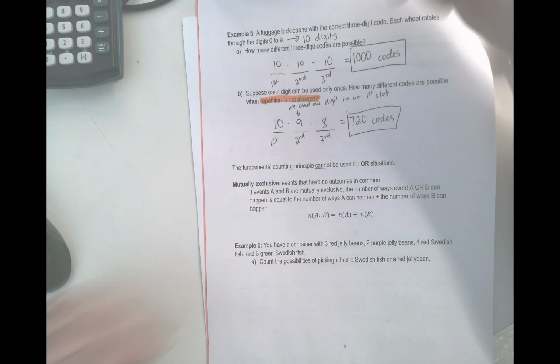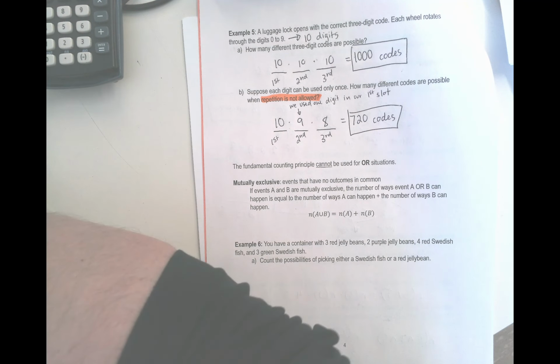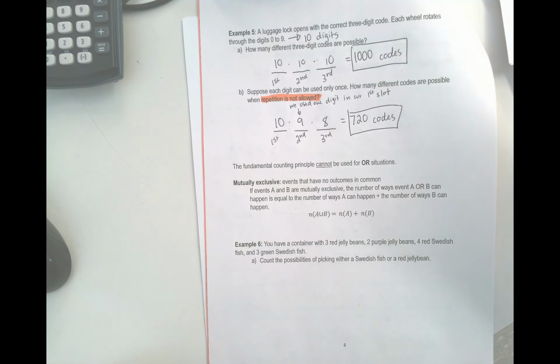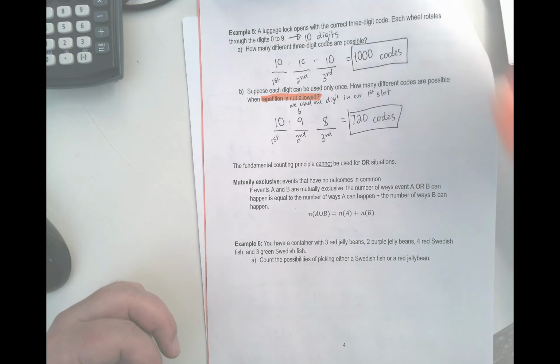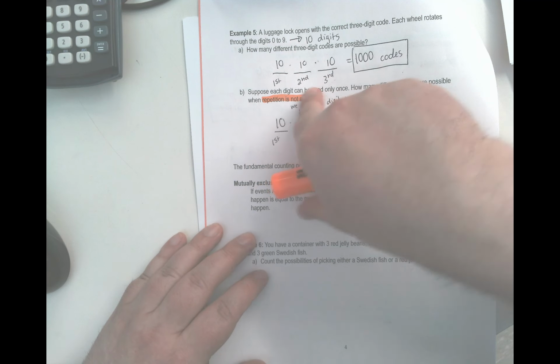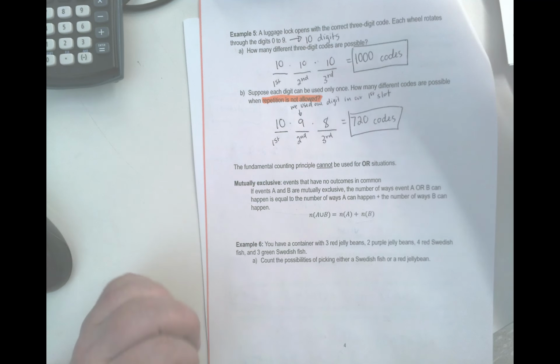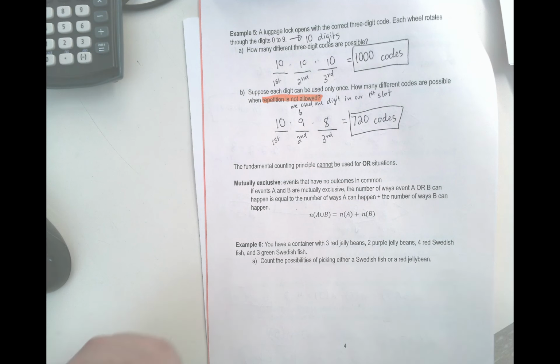Okay, so when repetition is not allowed, that is the case where you start to count down your options because you've already used one in the previous slot. Now, one other thing that is important to note is that the fundamental counting principle only works for AND options. Okay, so this is, for example, the first digit, and then options for the second digit, and options for the third digit. It cannot be used for OR situations.